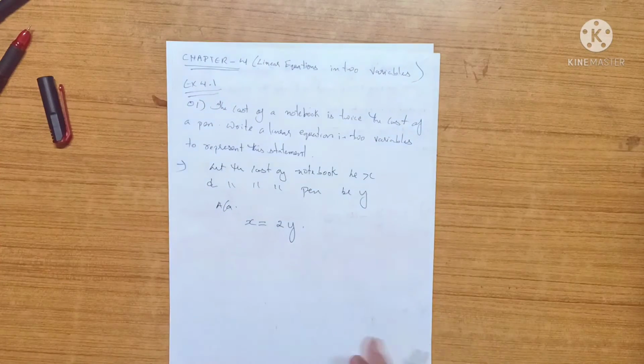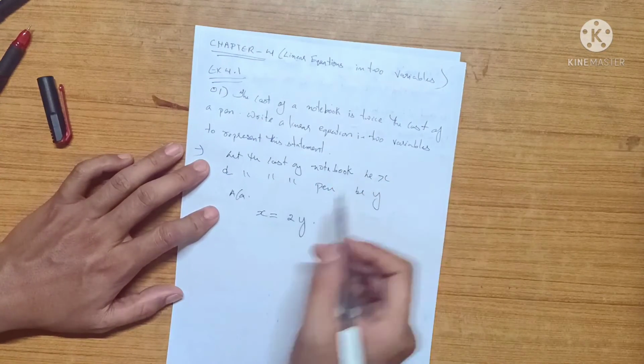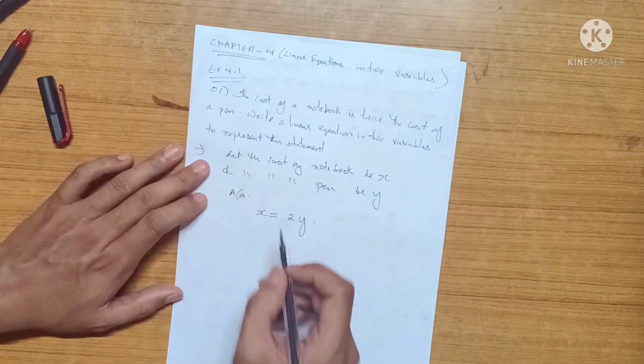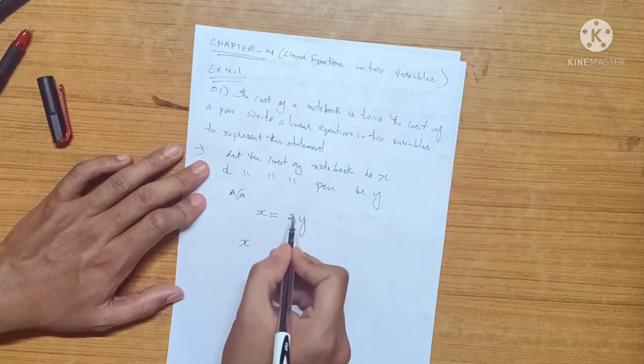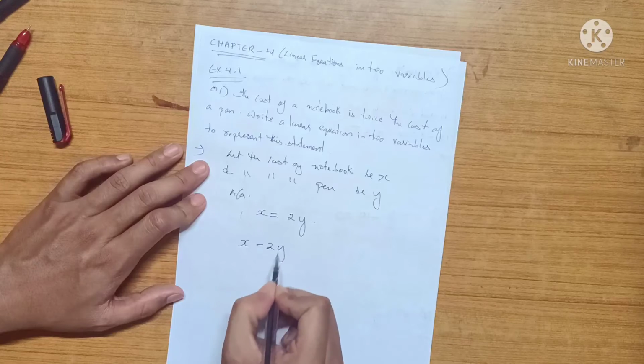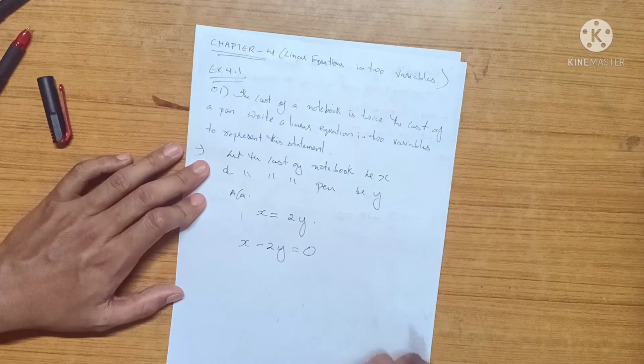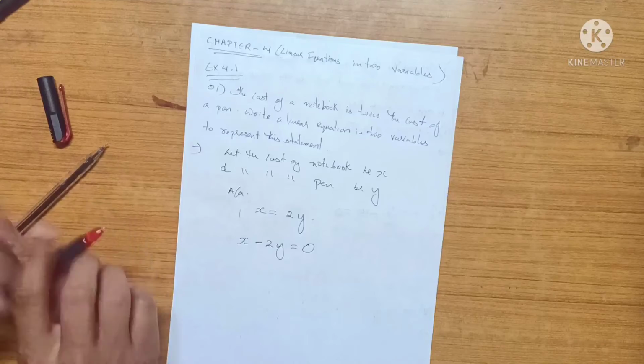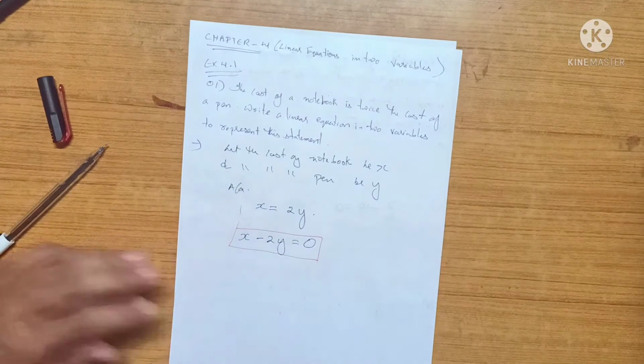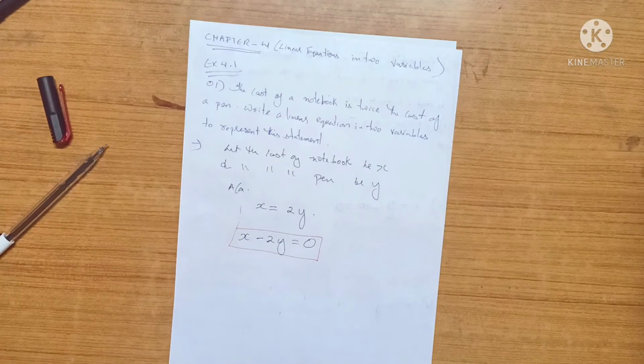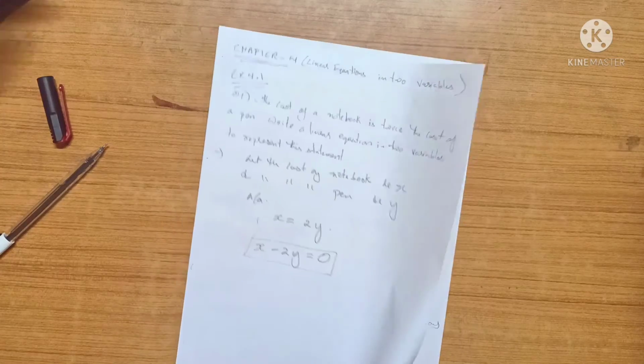So x will be equal to 2y. Got it? Right, a linear equation in two variables. We don't have a constant, so you can just bring 2y to this side. It will become x minus 2y equal to, now nothing is left here, so 0. So this is your linear equation, an equation that will represent a line in the graph. Done.